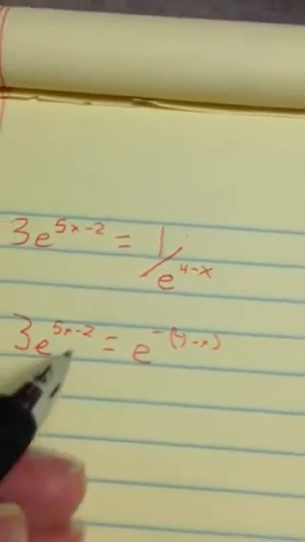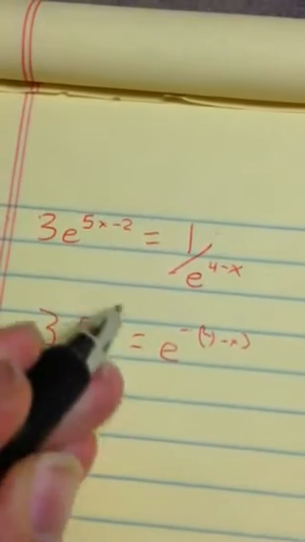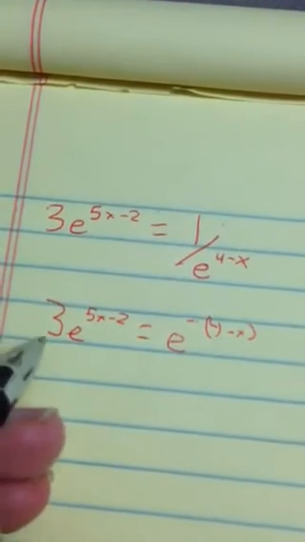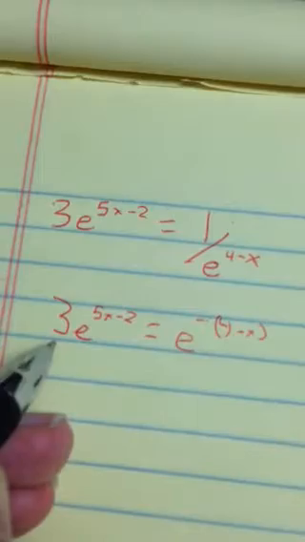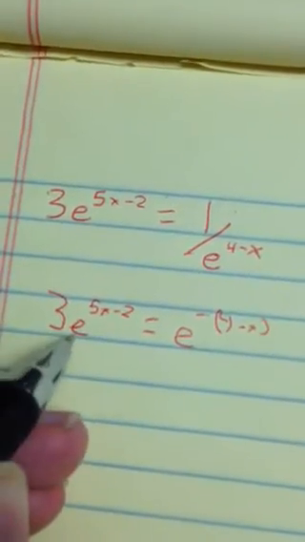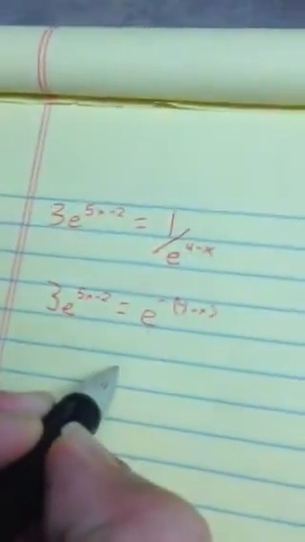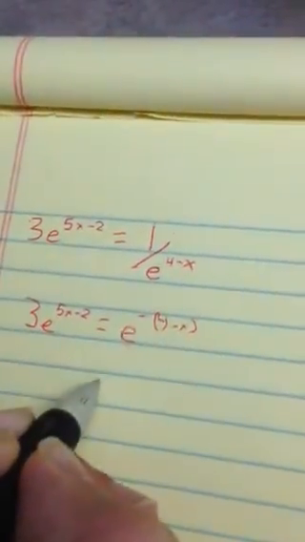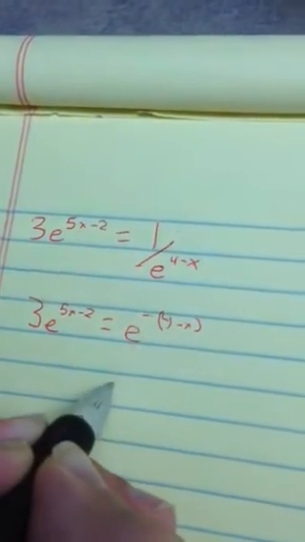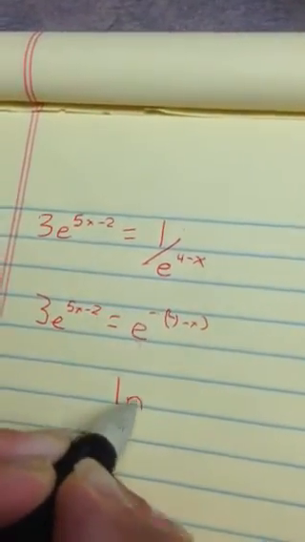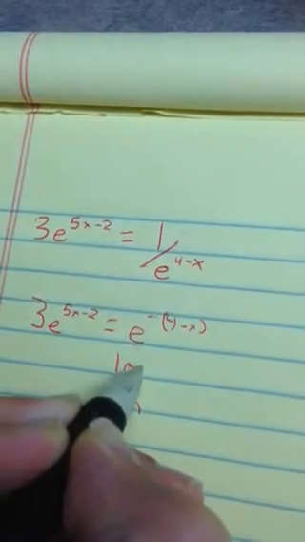Since we have this exponential, it's time to get it into logarithmic form. You can't put this side in logarithmic form because it also has this 3, which is not a base. Only e is the base. The right-hand side only has e as the base, so you can transform that into log form. So you have log base e, which I'm going to write as ln, because it's the natural log, that's log base e.